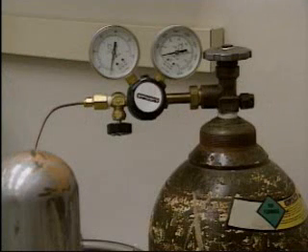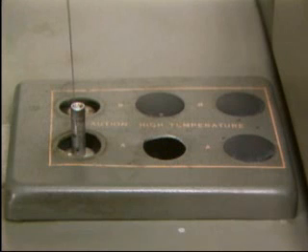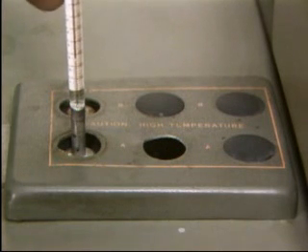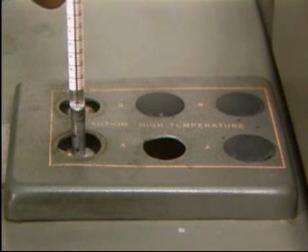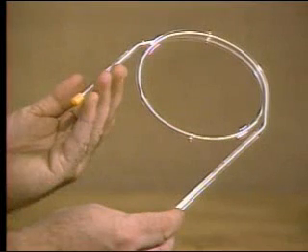A tank of helium is the carrier gas supply. The helium is fed in at the back of the gas chromatograph. This is the injection port, where the sample is injected into the gas chromatograph. The column filled with packing material and the thermal conductivity cell are located inside, but this is what a typical column filled with silica gel looks like.